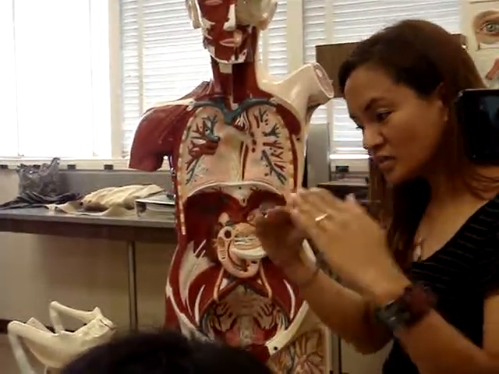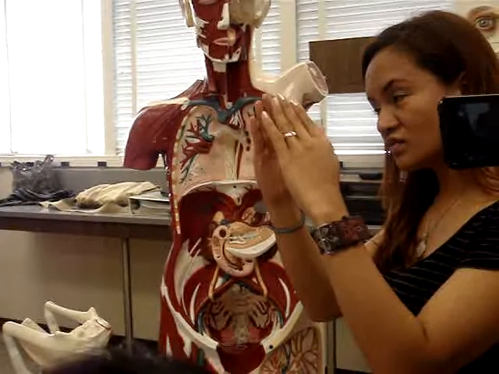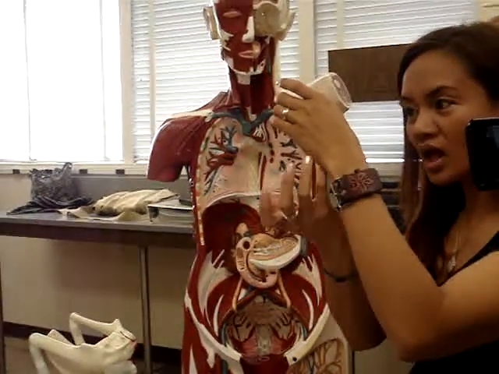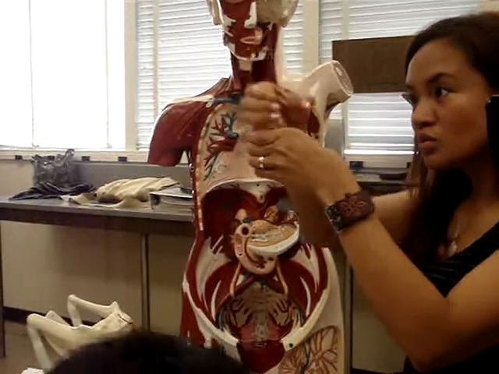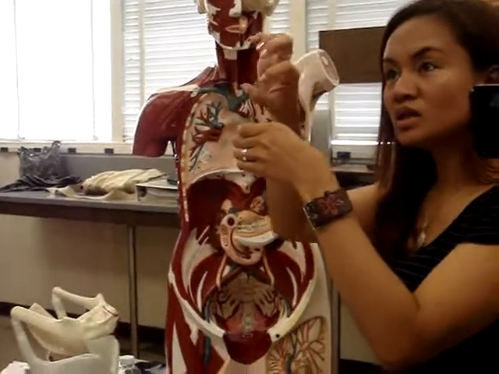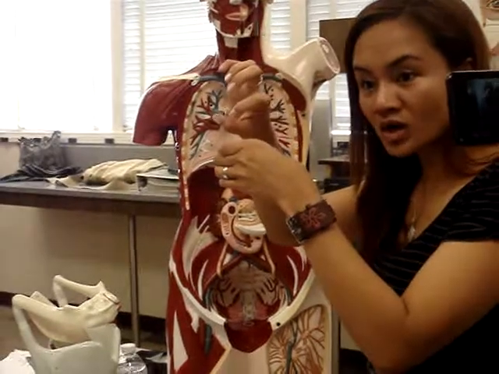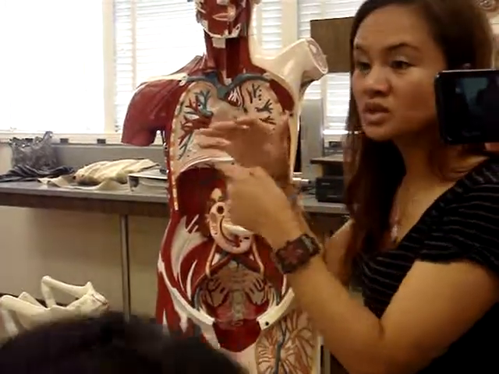Then the bigger branch would be the terminal bronchi, which is at the very end of the tertiary bronchi.